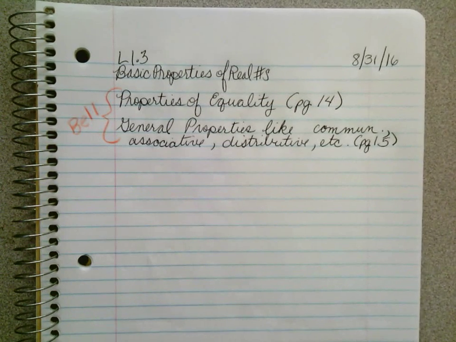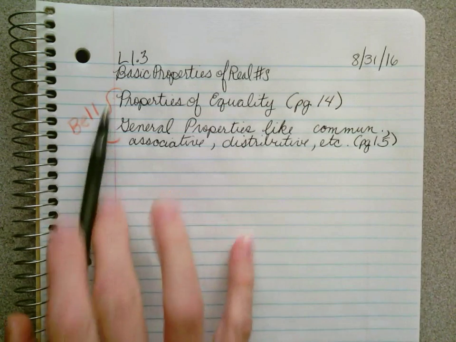So today we're going to go ahead and deal with our lesson 1.3. Today is day 1. Tomorrow we're going to get a little further into lesson 1.3, which is where, dun dun dun, the proofs will come in. But for today, as you can see, this bell work was a ton of verbiage and copying.